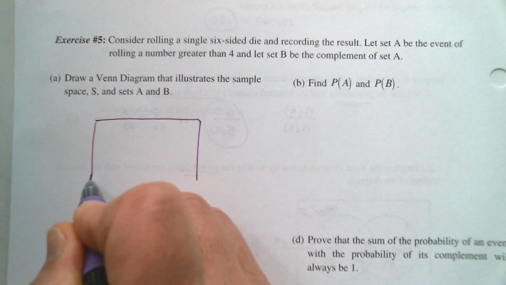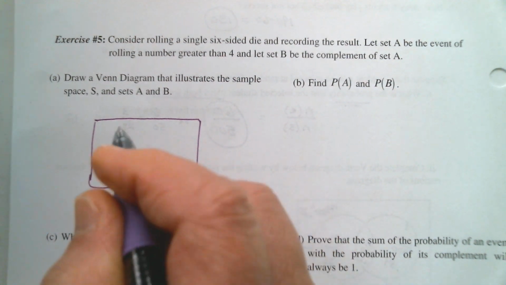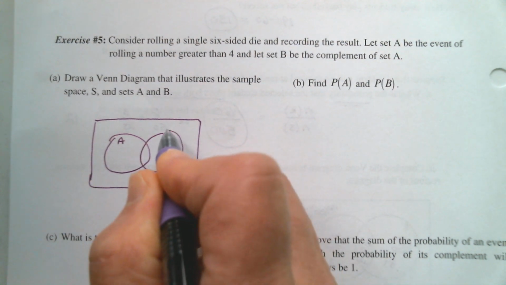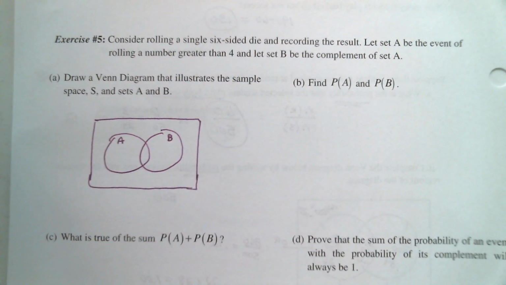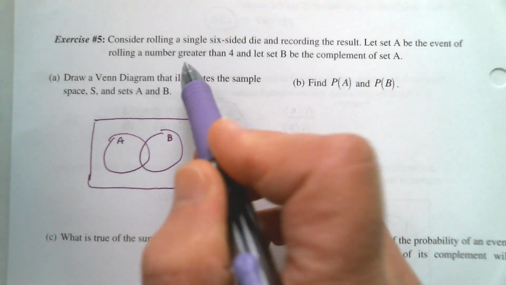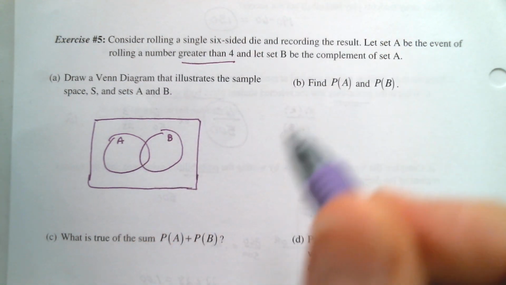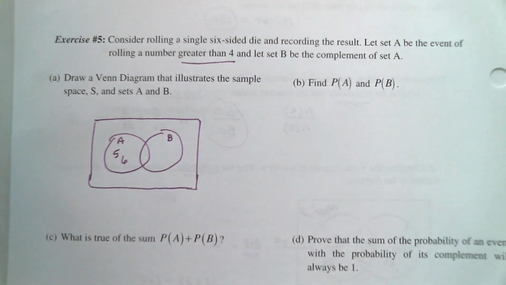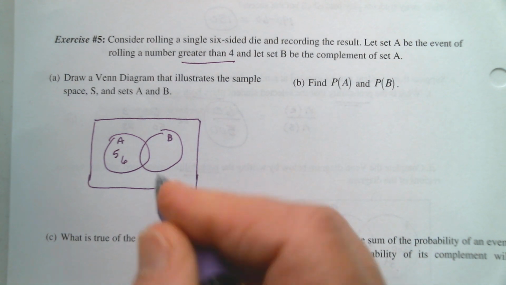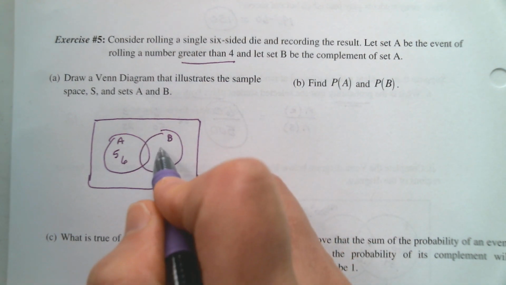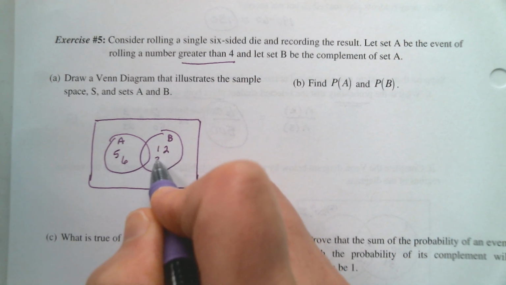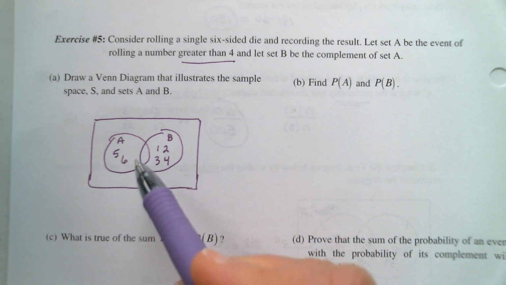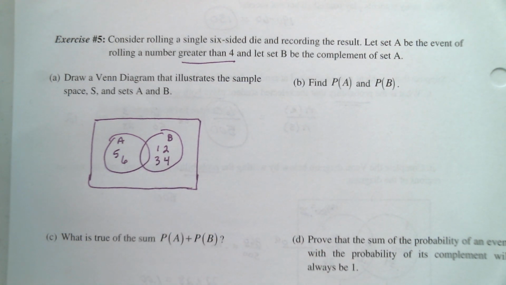So first we start with our rectangle, and then set A, set B. A represents rolling a number greater than 4. So that would be, I'm actually going to put the numbers inside. So 5 and 6. And set B is the complement. So that would be everything but a 5 or a 6. So a 1, 2, 3, or 4. And notice there's no overlap. There's nothing in the intersection, the overlapping region.